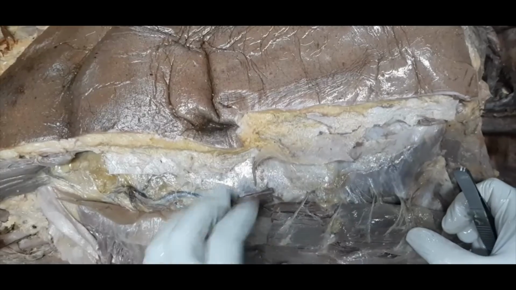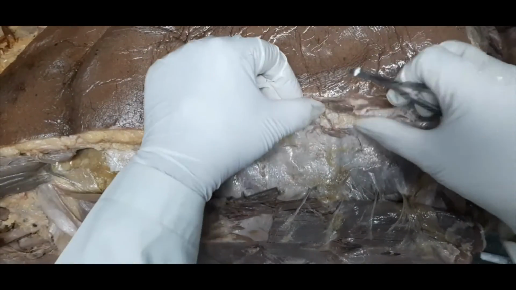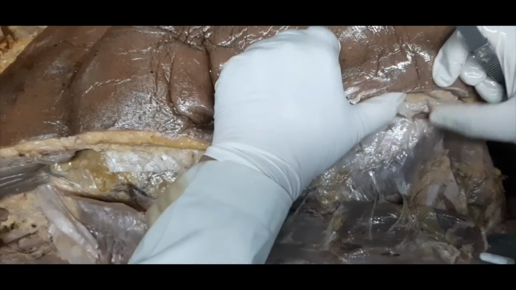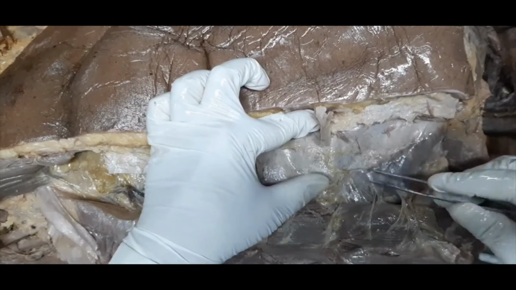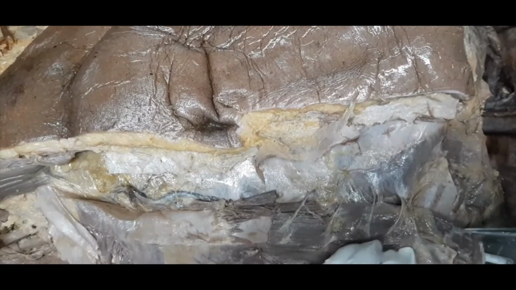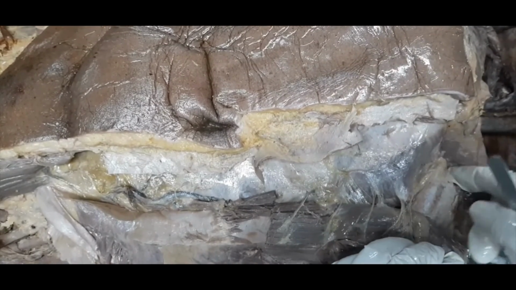I am trying to find out where that artery is, the superior epigastric artery, and I am not finding it anywhere.